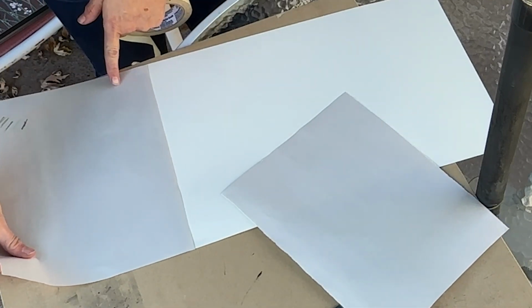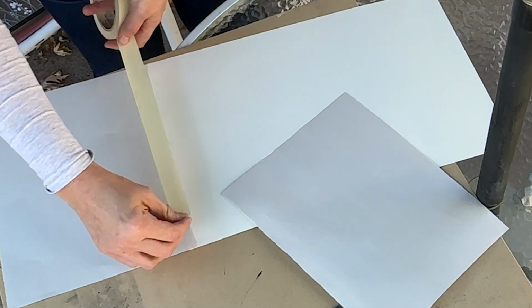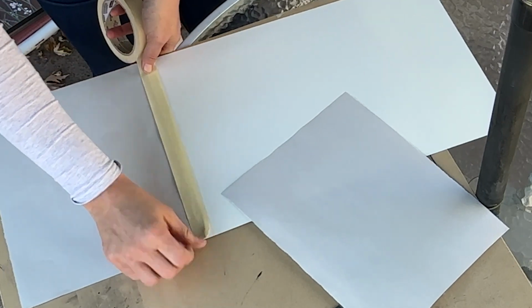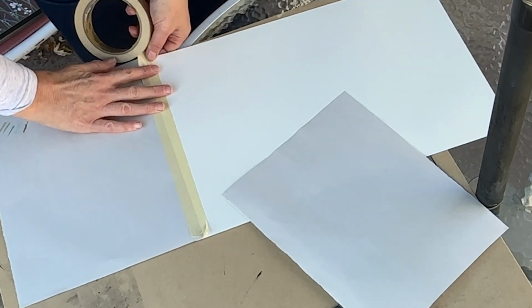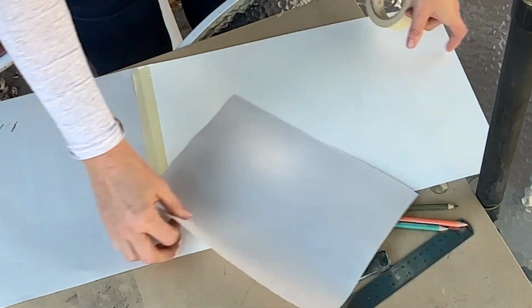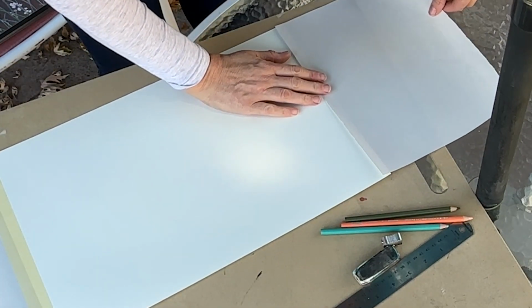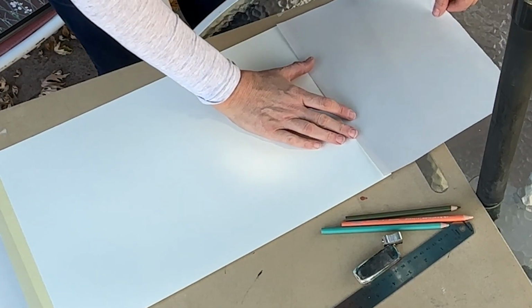In a way so that if I decide to stop the drawing and then return to it again, they're not going to fall off. So basically 2 wings. There's one. And here's the other.